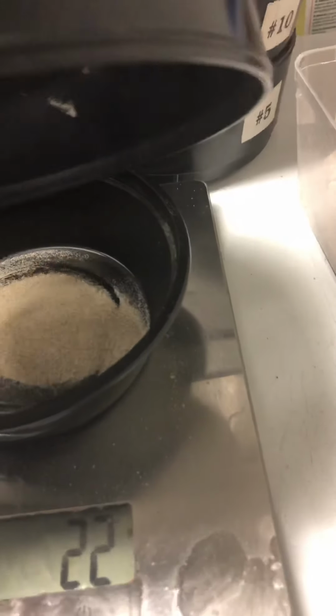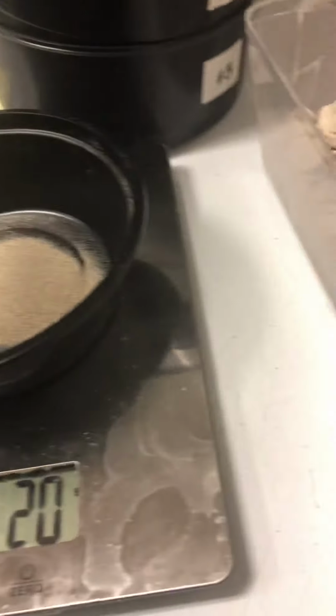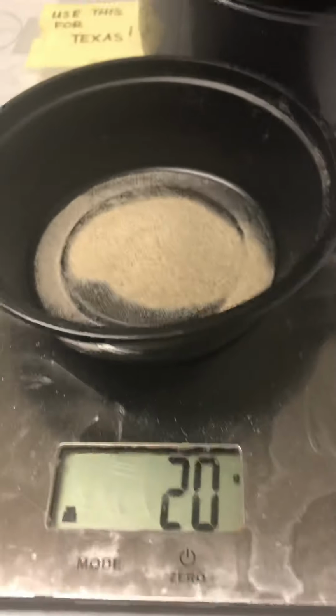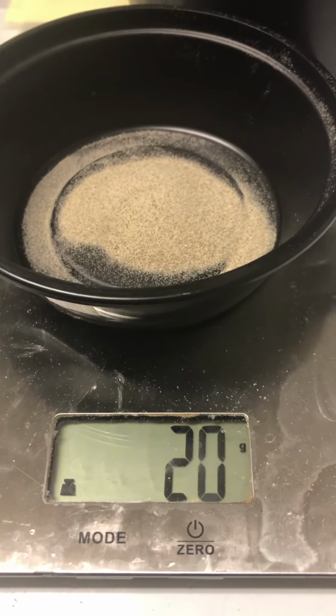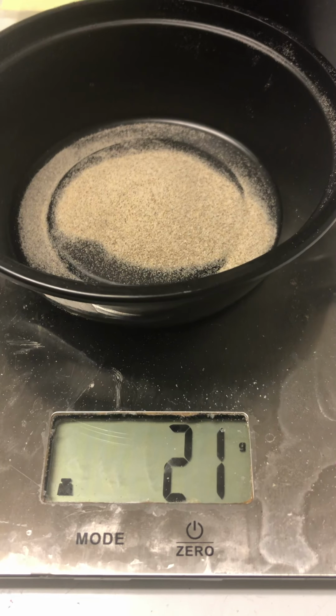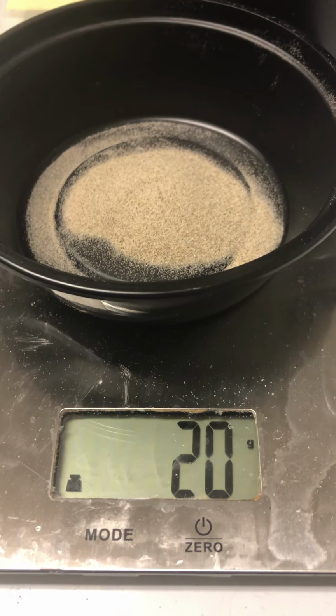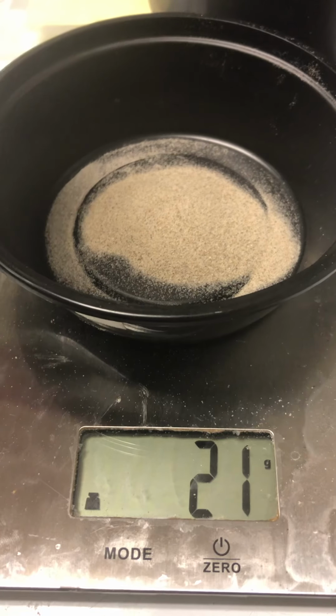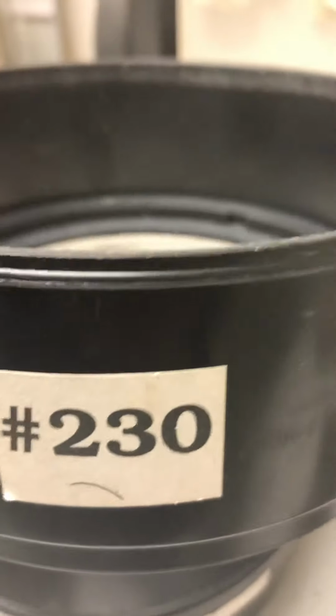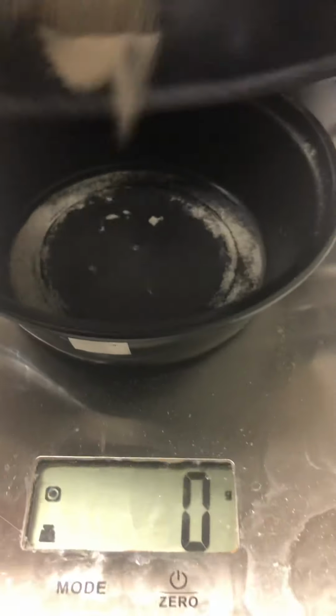Sieve number 120 has 20 grams of sand, or 21. Your pick, I guess. Sieve number 230 doesn't have enough to show up on here, I guess.